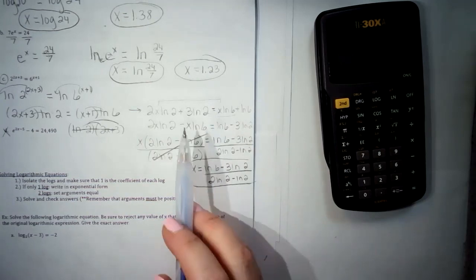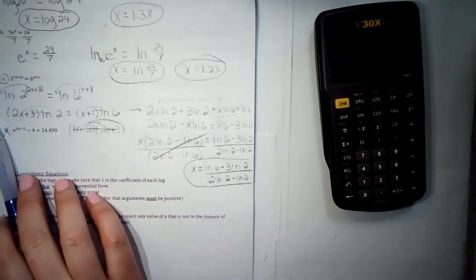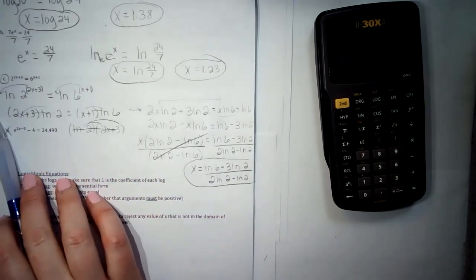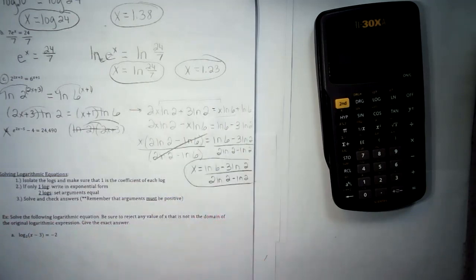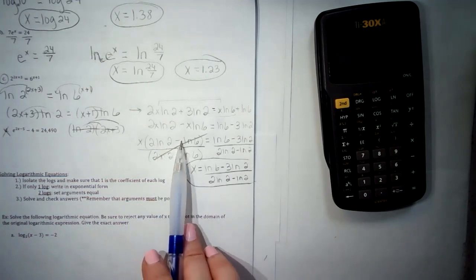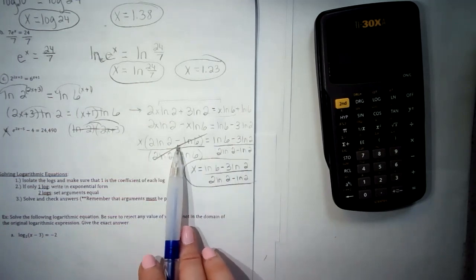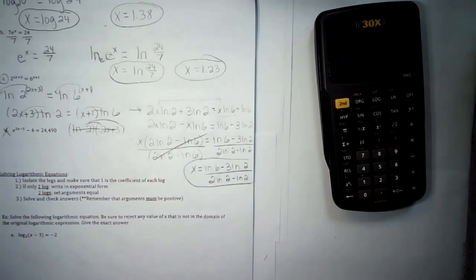Okay, so we put the exponents out in the front. We distributed them. We moved the x terms to one side and the other terms to the other. We pulled out the x like a GCF. And then we divided both sides by what was left after we had pulled out the x. This is a super hard problem, but you would not have this on your test. It won't even be a bonus. It won't be anything except my math lab. Okay.